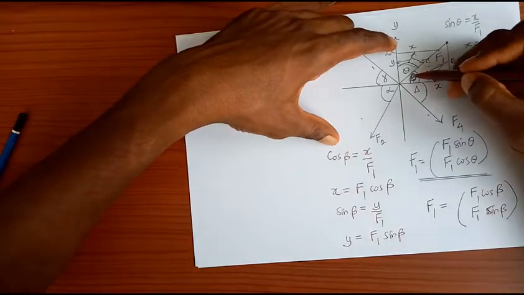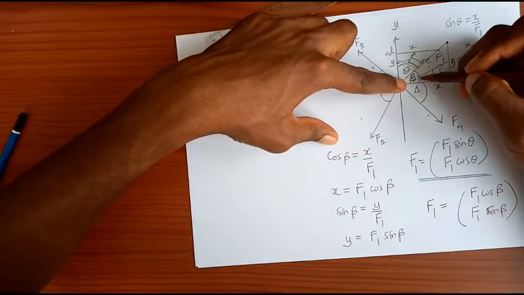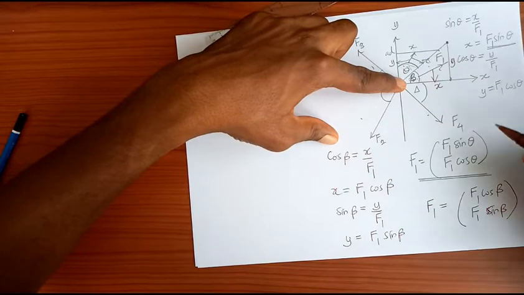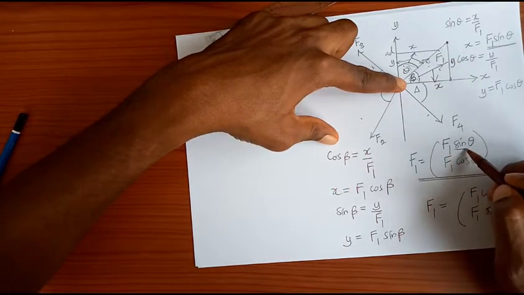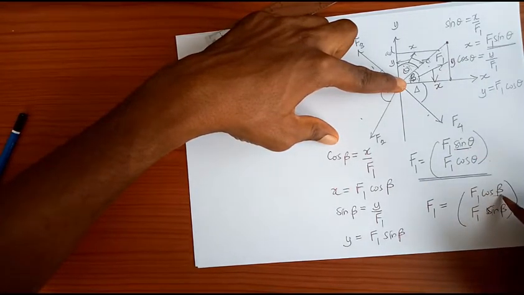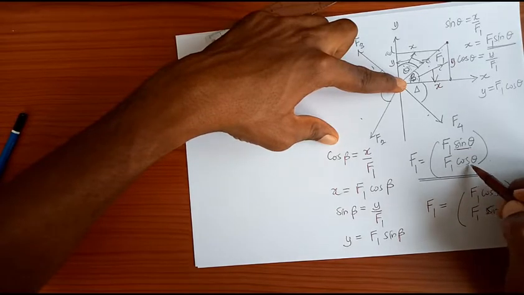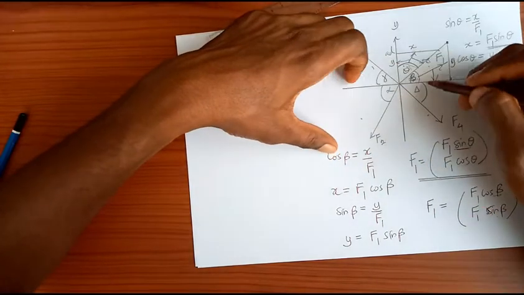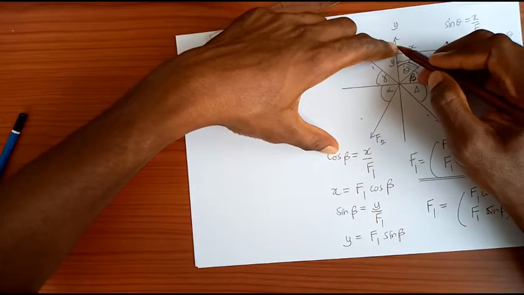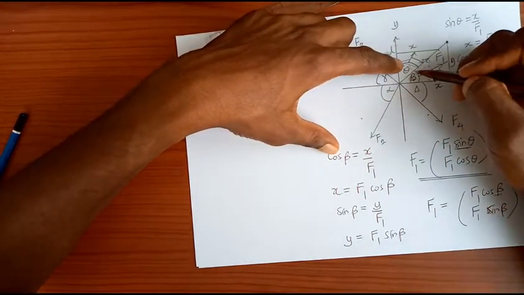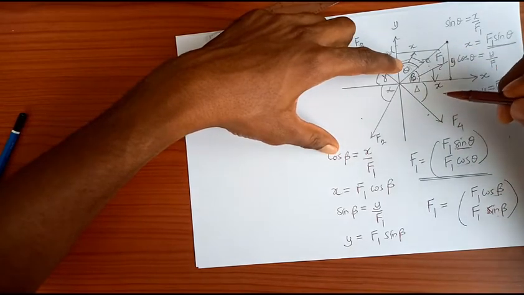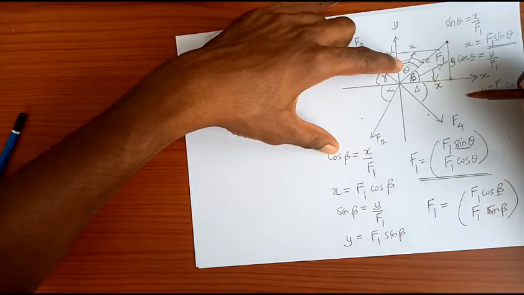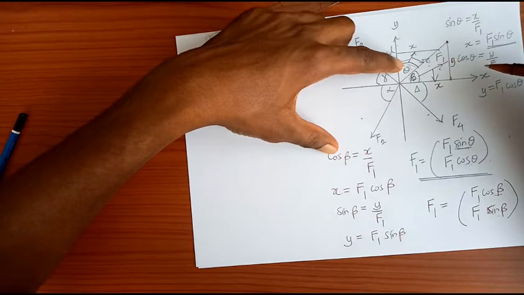So you see, depending on where you resolve your components, you either be having an x component in terms of sine or in terms of cos, and the y component in terms of cos or in terms of sine. So it's either you resolve all these forces with respect to the vertical, that's with respect to the y-axis, or resolve all the forces with respect to the x-axis. This is a bit different from the resolution I showed you initially in my first video, resolution of forces. That's under pure resolution.